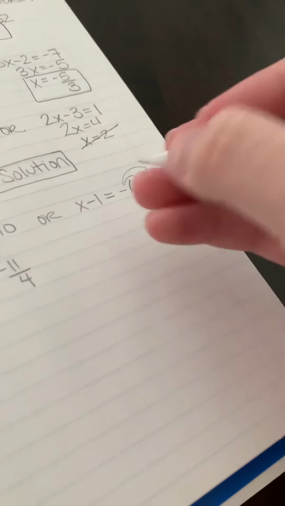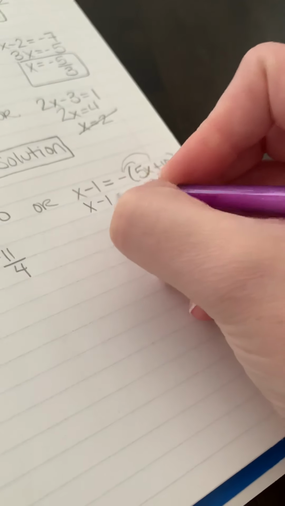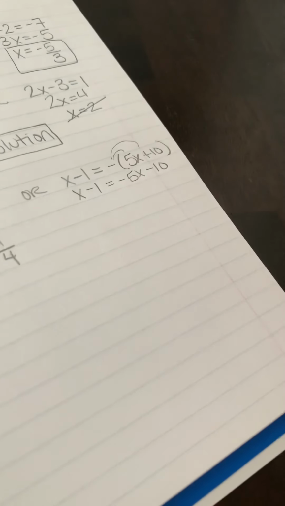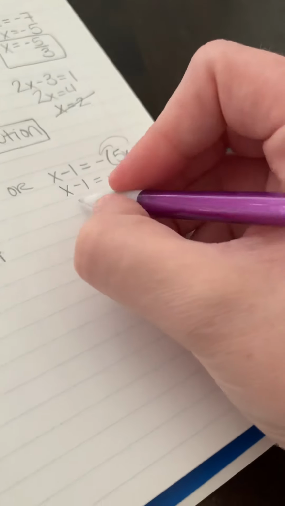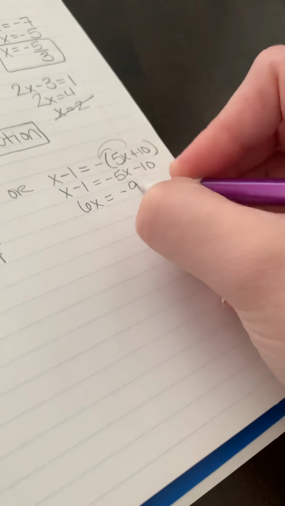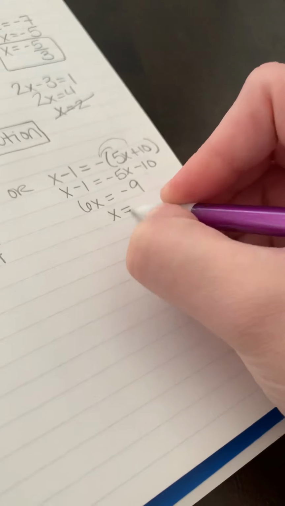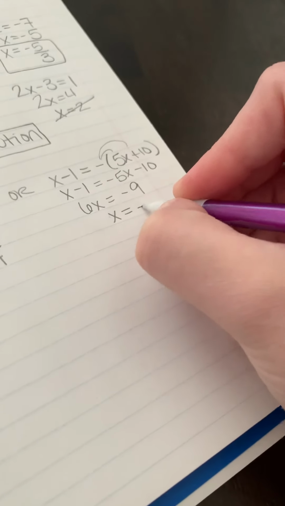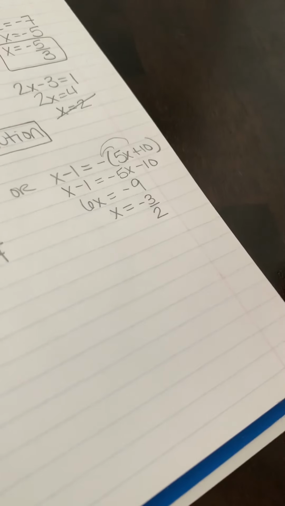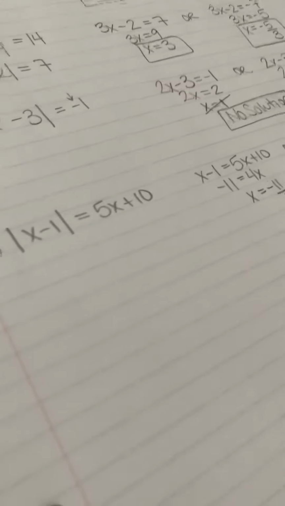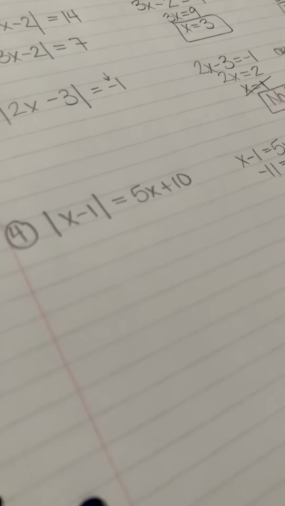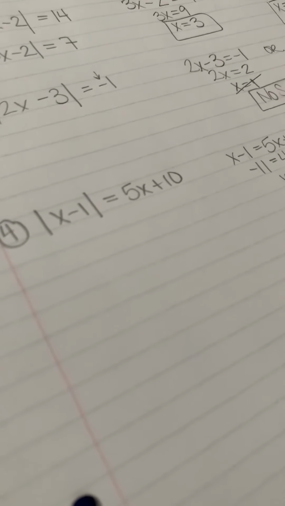Over here, when I distribute, I get x minus 1 equals -5x minus 10. Add my 5x, I get 6x. Add my 1, I get -9. So therefore, x equals, simplified, -3/2. Okay, now the question is, what works? Now at this point, you can get out a calculator and use it to see if it does work or doesn't work.